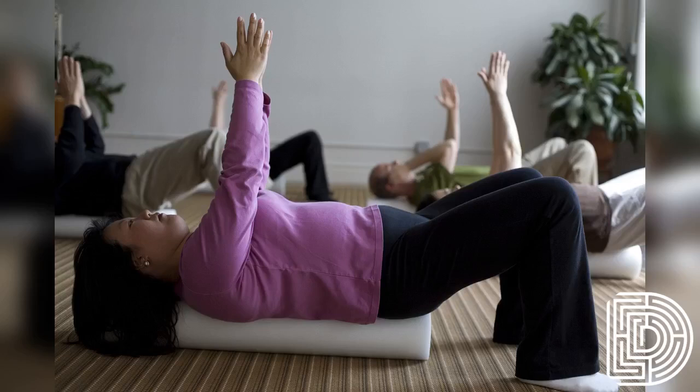And then you can place your arms on the floor and just take the legs to the right one more time before you rest and observe the difference.